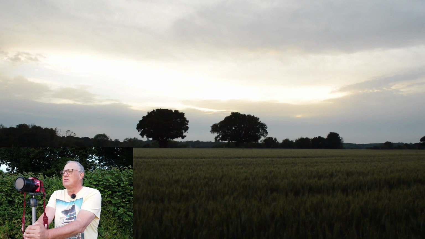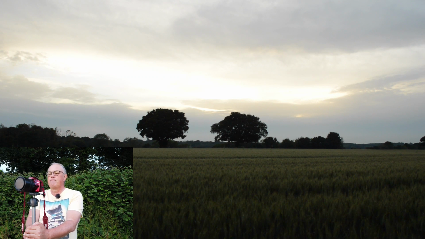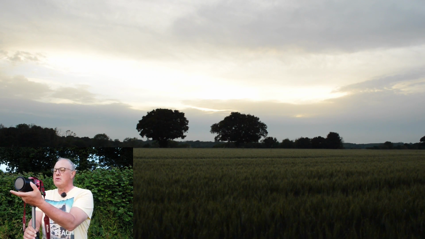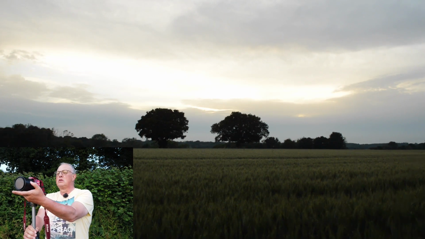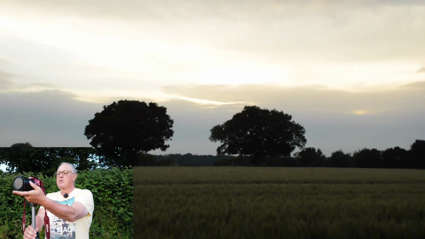Although that sky looks quite dramatic on there, doesn't it? I'm going to go with that. That's nice. So there I am, zoomed out at 18mm. Got my two trees, sun setting in the background, some nice wash of clouds. Plus I'm running out of battery power on that, so I better hurry up.